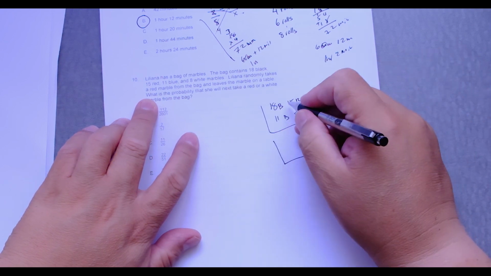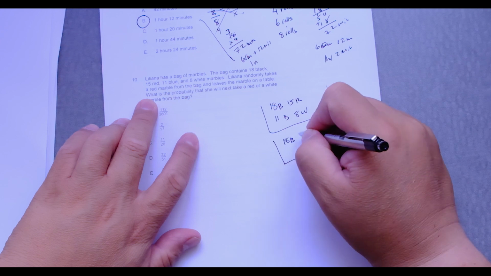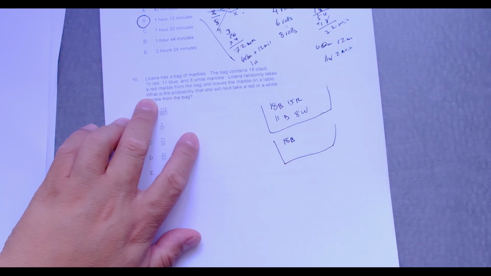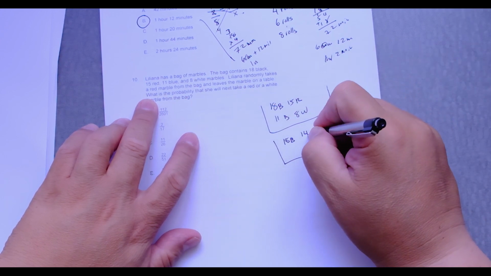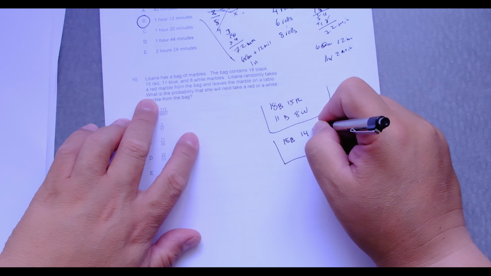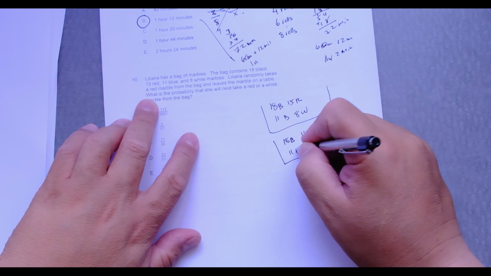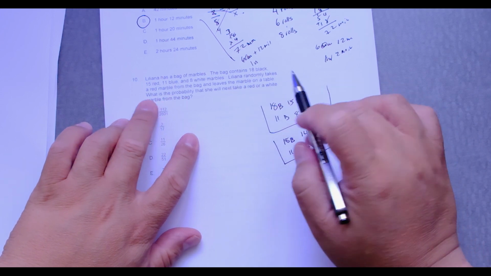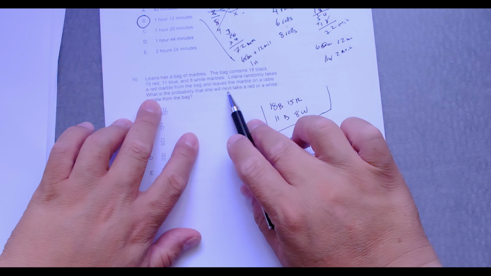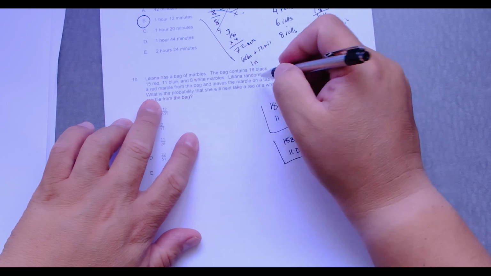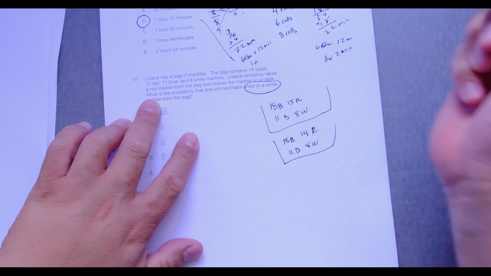So there's still 18 black, and then there's going to be 14 red, right? 11 blue, 8 white. What's the probability that she will next take a red or a white?